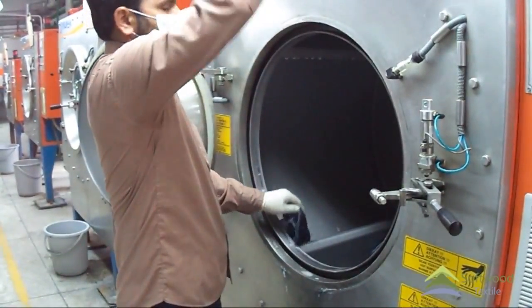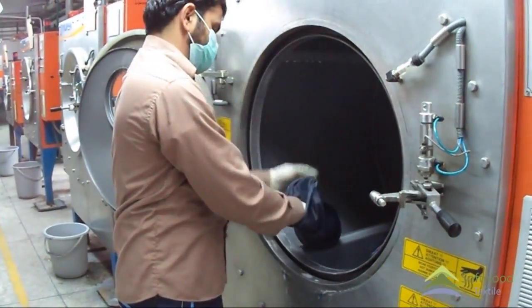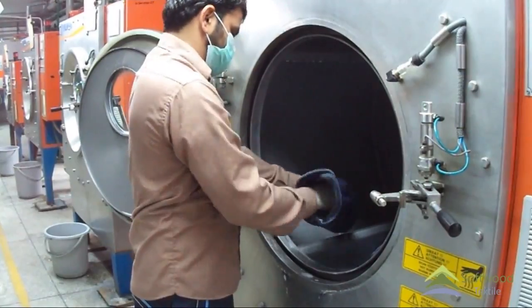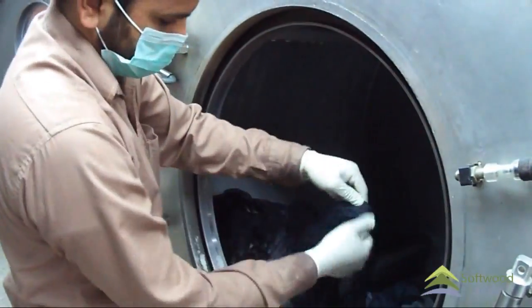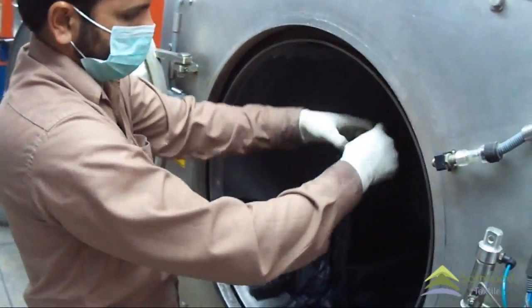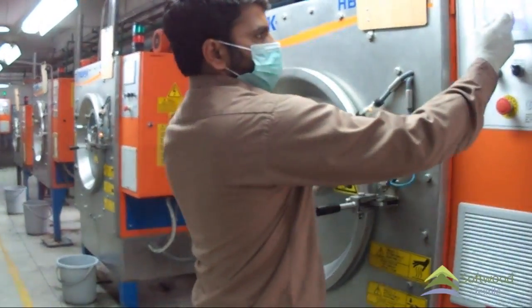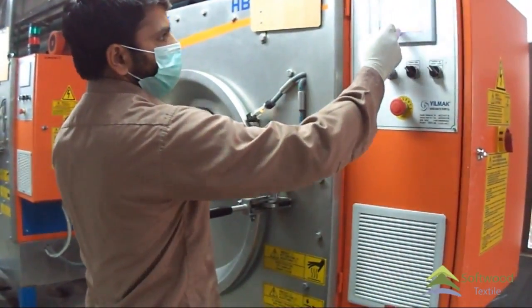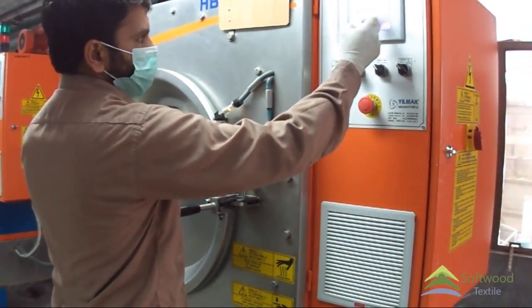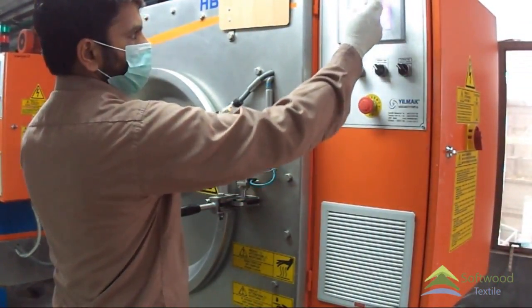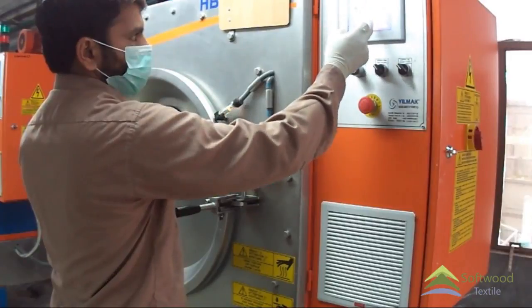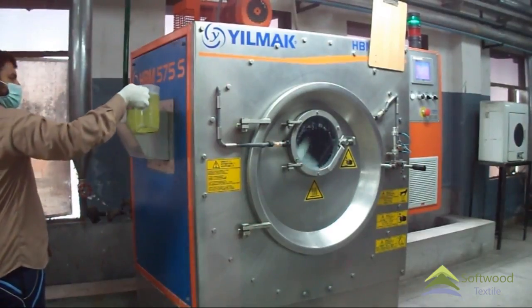The garments are removed from the leg bags and placed back into the machine. The enzyme wash is continued for another 10 minutes, after which the machine is drained.